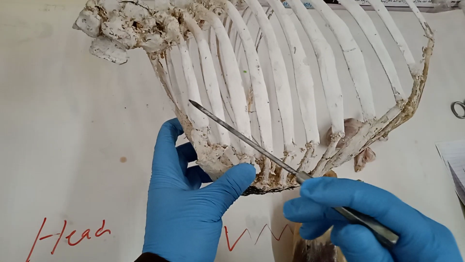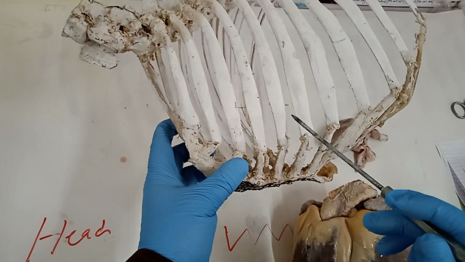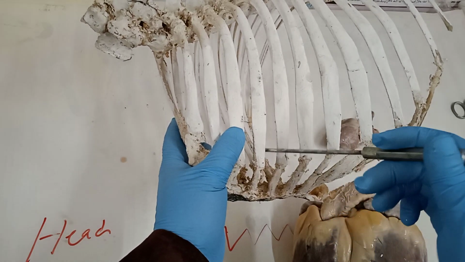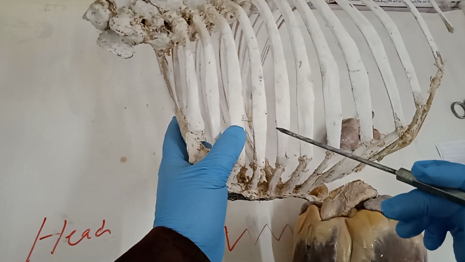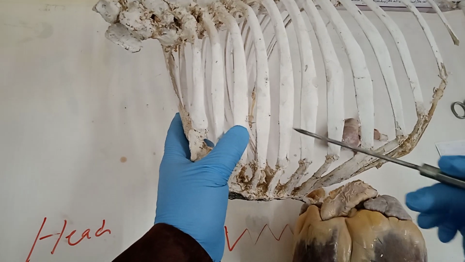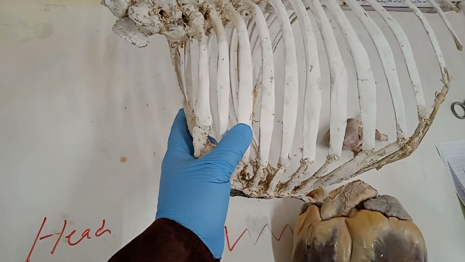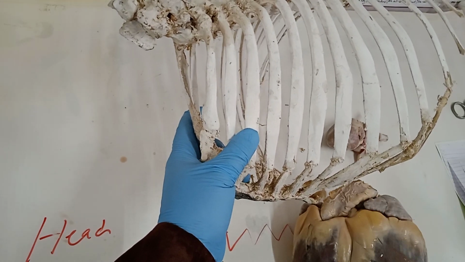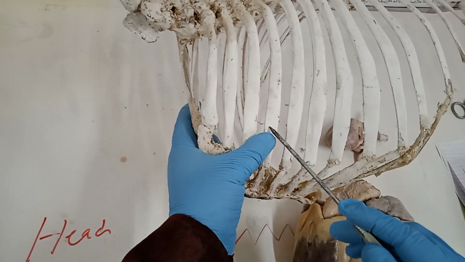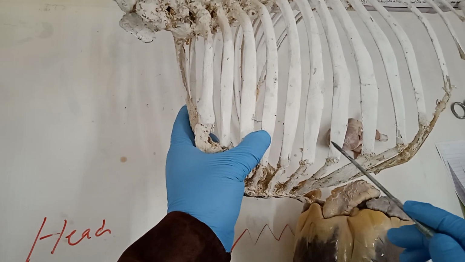If you count the ribs here, this is 1, 2, 3, 4, 5, 6. So the heart lies between the third, fourth, fifth, and sixth ribs. This is the area where the heart lies in case of ox, horse, pig, and dog. In case of cat, it is fourth to seventh. So from this 4, 5, 6, 7, this is the area in case of cat.